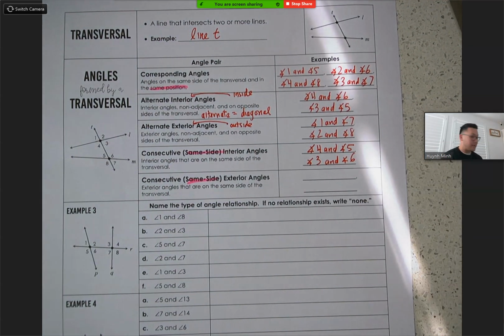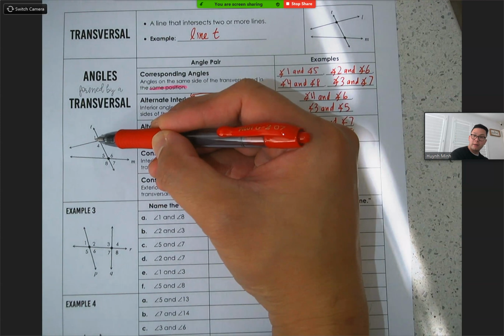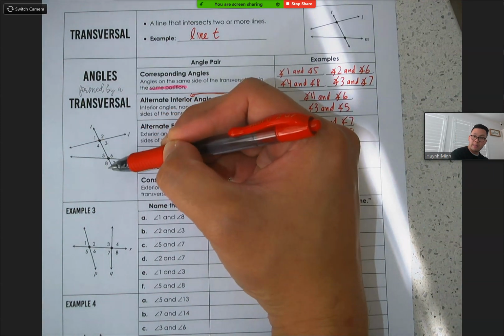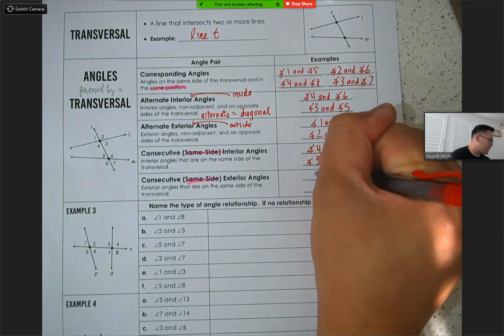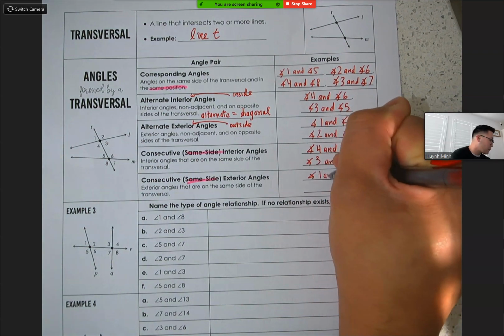Exterior is exactly the same thing. I have 1. What's on the same side of it? 8. So 1 and 8 would be same-side exterior.